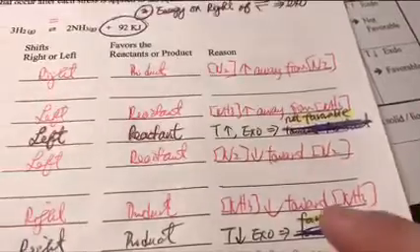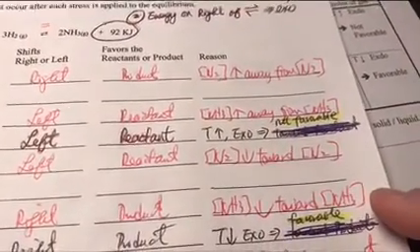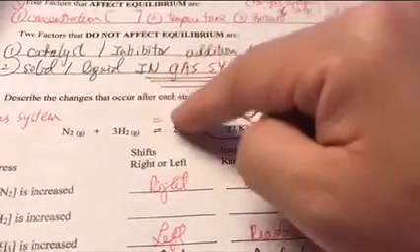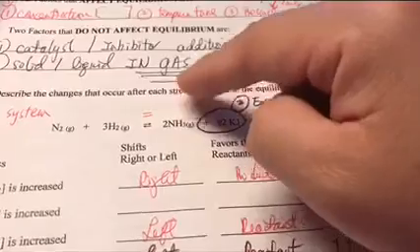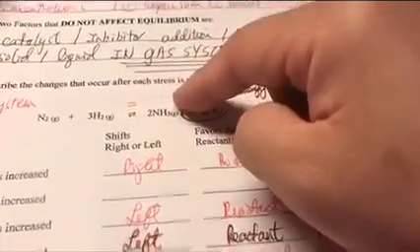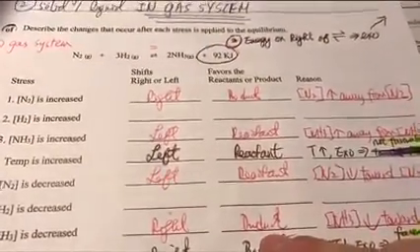And then number 7, NH3 is decreased. So same idea. NH3 decreased, it went down, so I want to get it back. So I want to stay toward NH3. Now NH3 is on the right-hand side of the equation. If I want to stay toward it, I want to stay on the right-hand side, so my equilibrium will shift to the product.